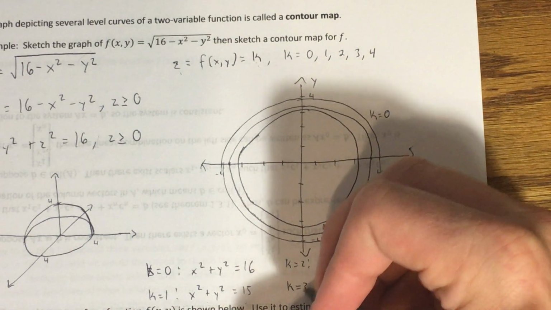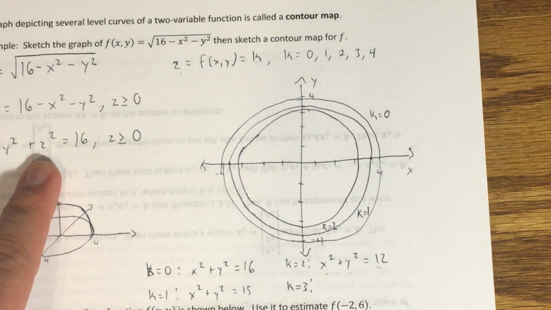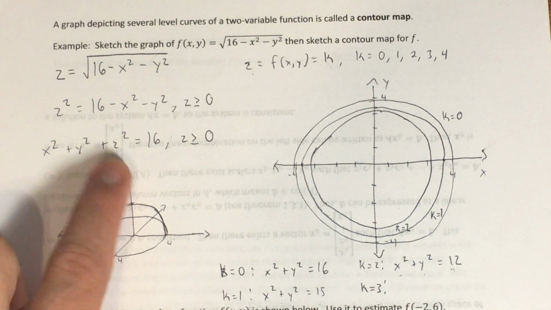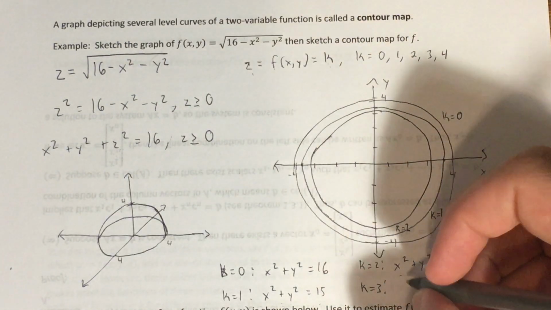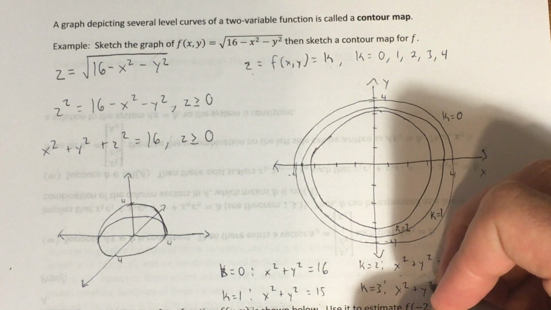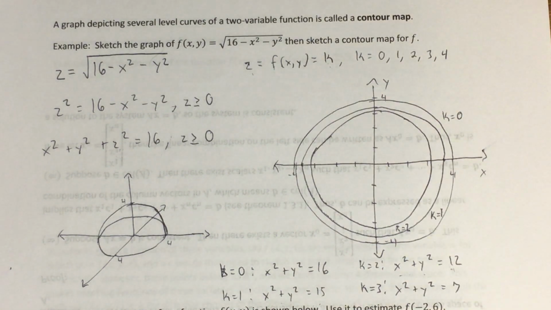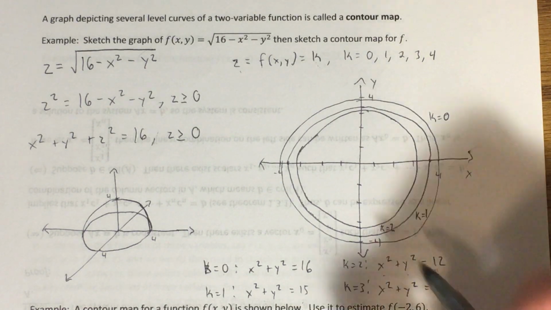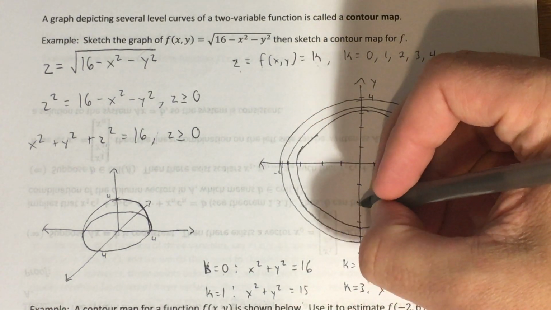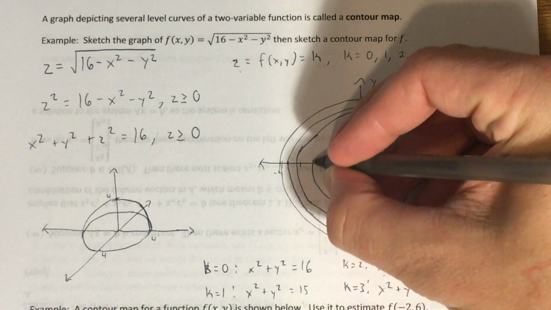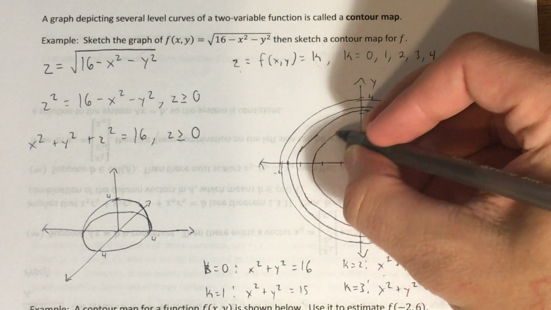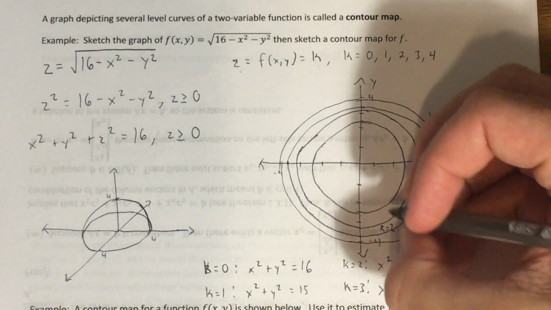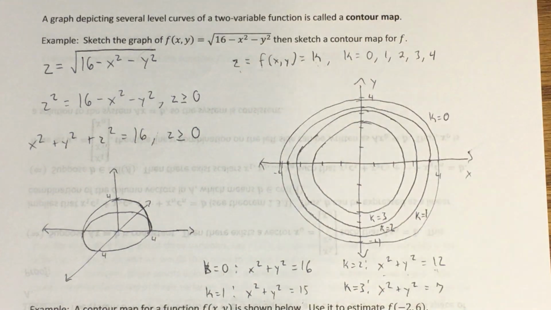And then we could do a couple more. K equals 3. If I plug a 3 in here, x squared plus y squared plus 9 is what I'll get, equals 16. Subtract 9 from both sides, and I get x squared plus y squared equals 7. So the square root of 7 is a little bit less than 3. That means I would be looking right around here. So that would be k equals 3.